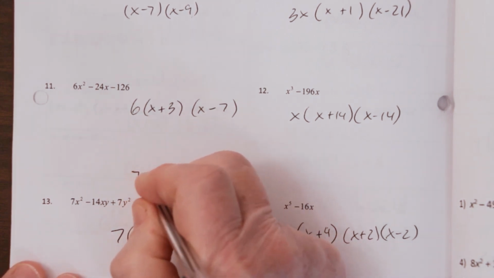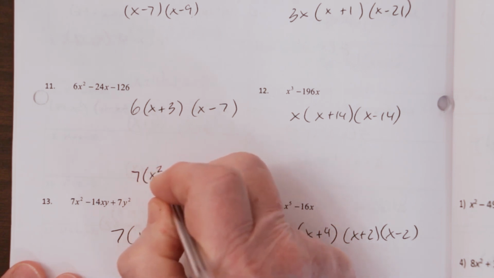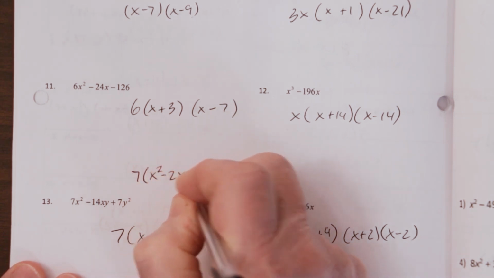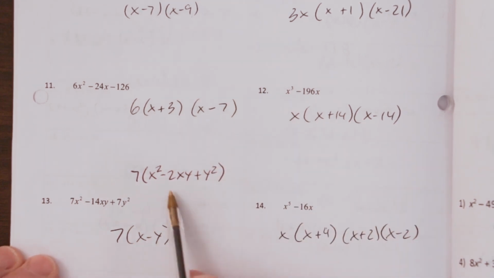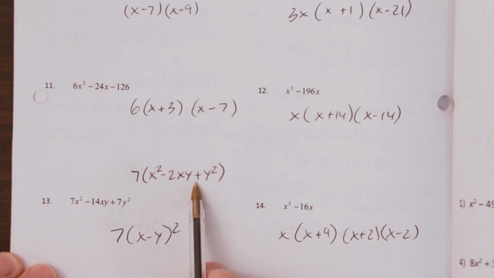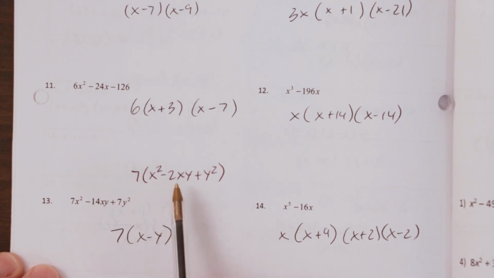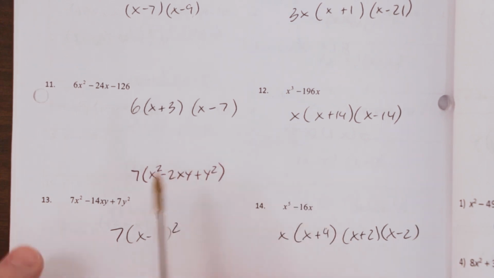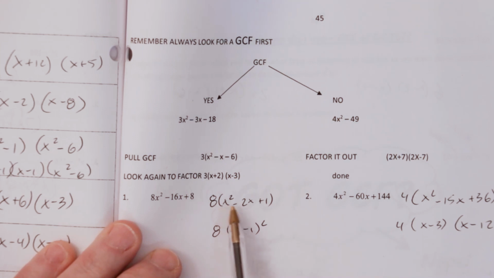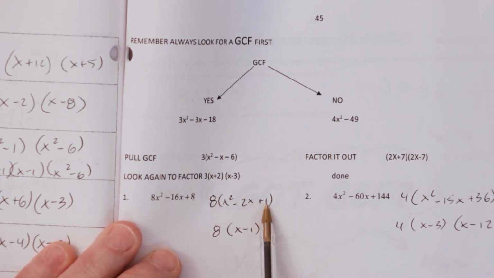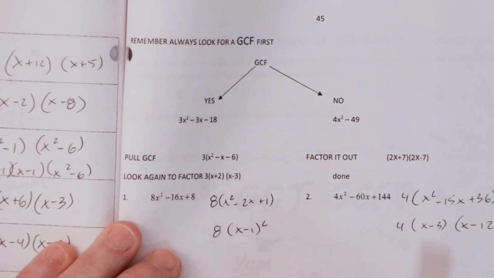It gives me 7 parentheses x squared minus 2xy plus y squared. I'm saying, well, that looks crazy, but really it's the exact same thing as what we did back over here with number 1, x squared minus 2x plus 1. Well, if you change that 1 to a y squared, 1 being a perfect square, that's exactly what's going on here. So you do the same thing.